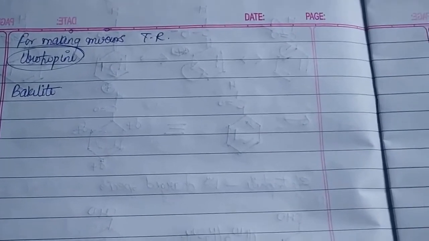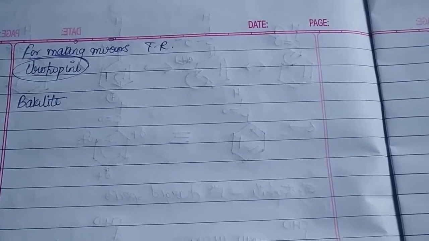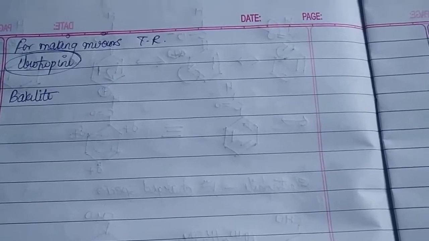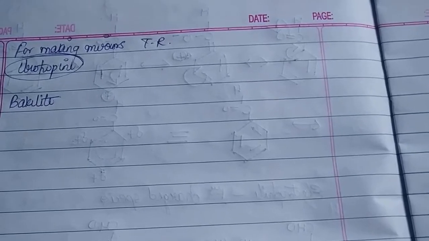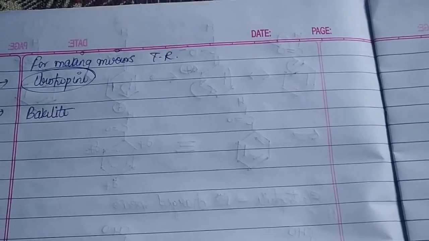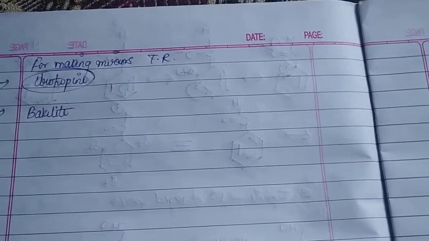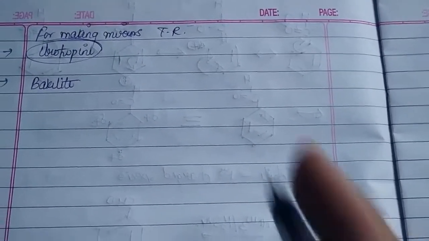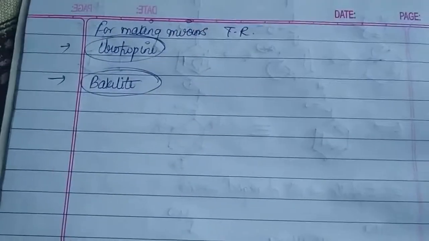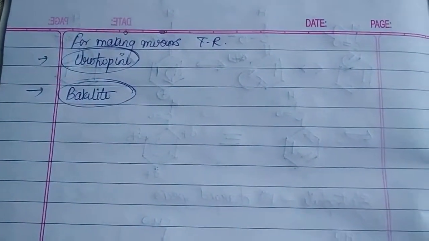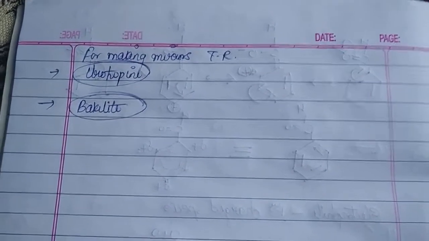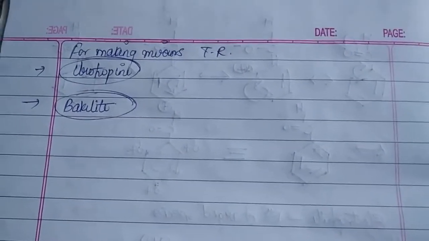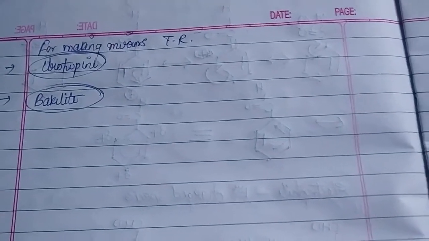Yes, and also in the preparation of RDX, by the nitration of urotropin. Then in the preparation of urotropin itself, which is a urinary antiseptic. And most important is the preparation of Bakelite, which is actually a condensation polymer, and there we use phenol and formaldehyde. The major reactants are phenol and formaldehyde. You'll be studying it in detail in your polymers lesson. Okay, so these are certain uses of formaldehyde.